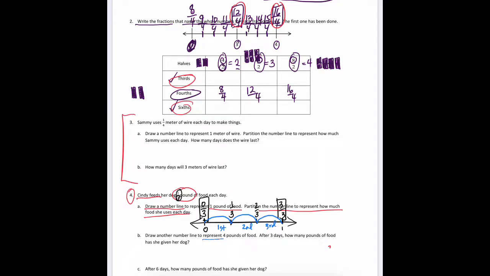Okay? So now draw another number line to represent 4 pounds of food. After 3 days, how many pounds of food has she given her dog? So now, instead of 1 pound of food, I'm going to draw a longer number line that has 4 pounds. So I can just continue my number line. From 1, it's going to be 2, and then 3, and then 4. Alright? Now, let's shorten the number line.